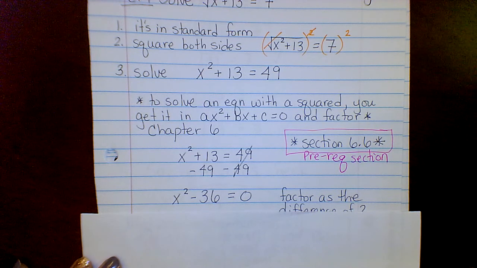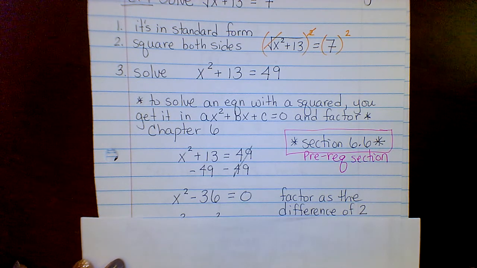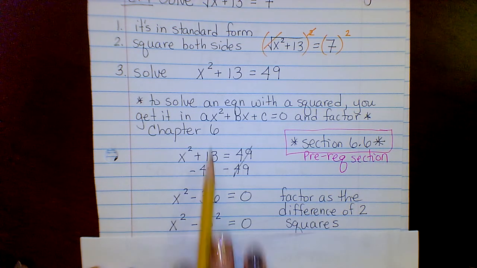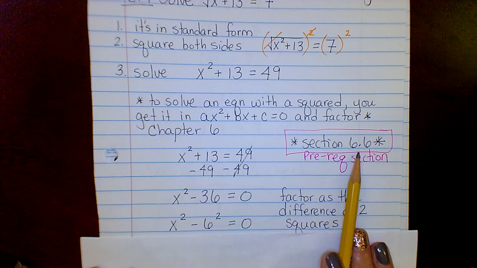So I get x squared minus 36 when I subtract 49 from both sides. That's going to factor as the difference of two squares, okay? Because that's x squared minus 6 squared. If this doesn't sound familiar, you should go back into Hawks and review section 6.6.